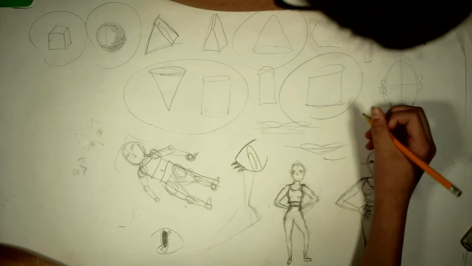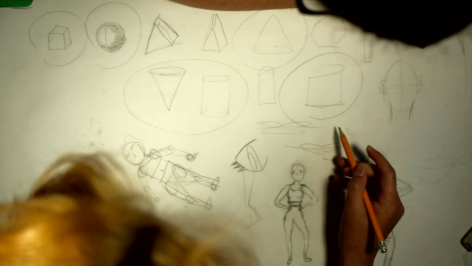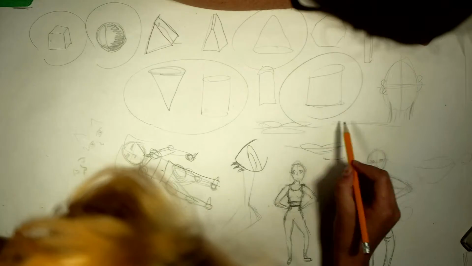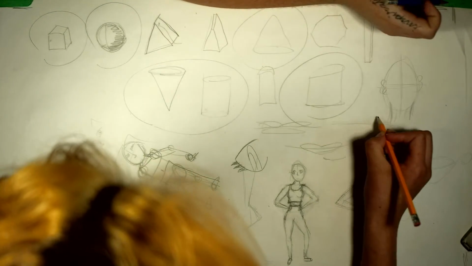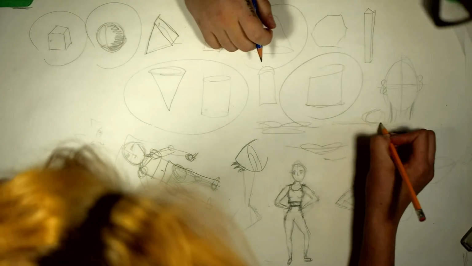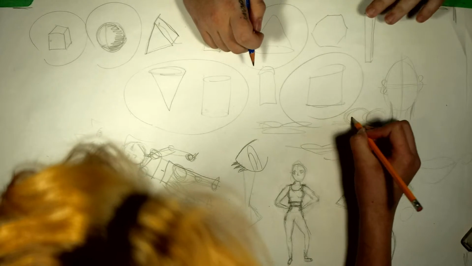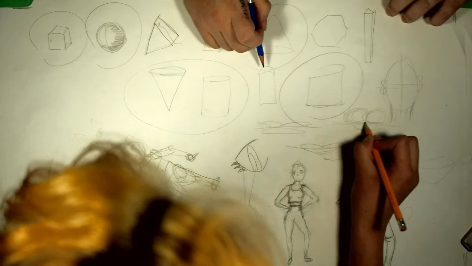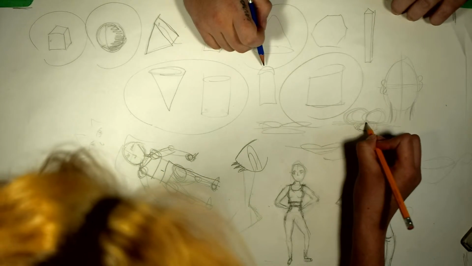You know, you're doing it all wrong. You go like this, right? Okay, it's going to be huge. You go like this, and like this, and then you go like that.